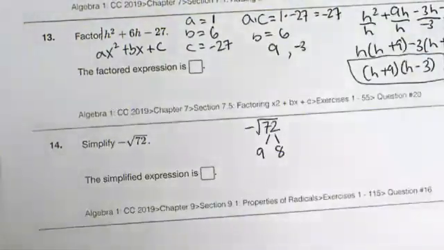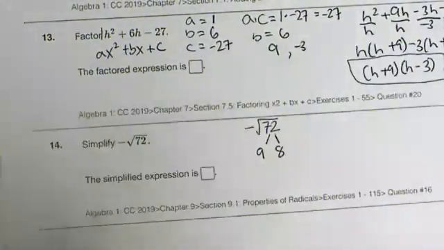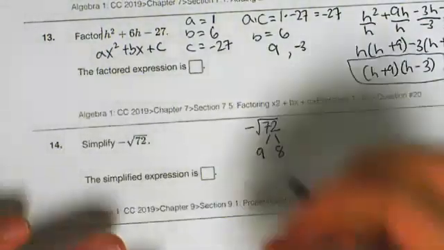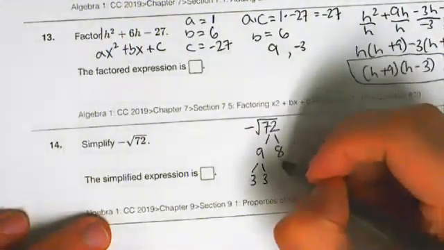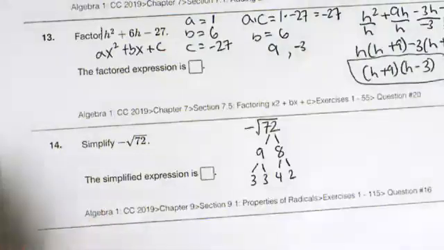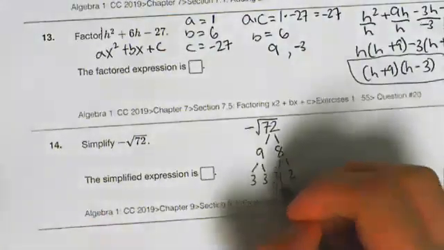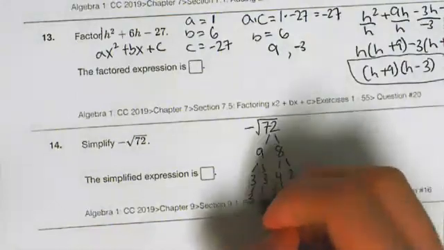I should say we're actually factoring 72. The negative sign is just sitting on the outside. So we have 72, and now we don't have any pairs of numbers yet. So we're going to break up 9 into 3 times 3, and we can break up 8 into 4 times 2. We can still continue to break up the 4, so the 4 becomes a 2 and a 2. This 2 comes down, and the pair of 3s comes down.